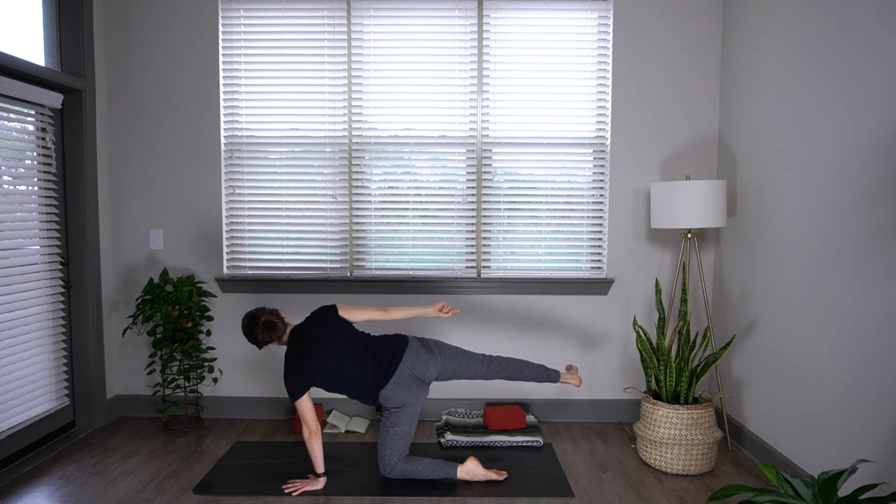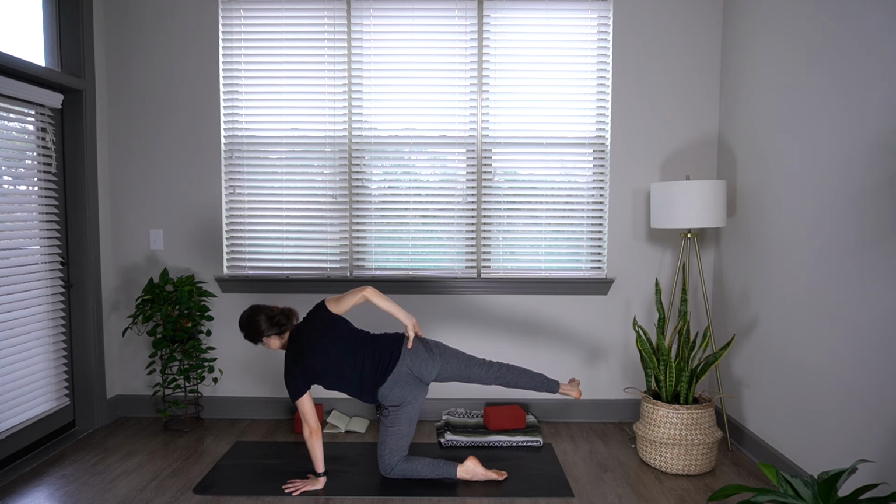Lengthen the tailbone back toward the right foot. Hold those front ribs in. Right, and be okay with a little shake, a little wobble. Just let it be something you can celebrate.